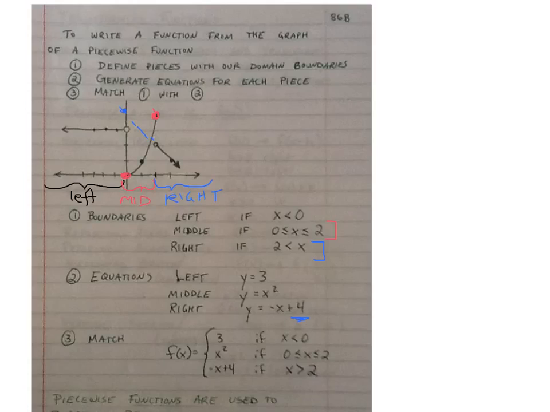And then finally we want to match our boundaries with our equations. So our first boundary, x is less than 0, is y equals 3. So f of x equals 3 if x is less than 0. And then we combine the middle, x squared, with 0 is less than or equal to x is less than or equal to 2. And then finally the right equation is negative x plus 4 if x is greater than 2.